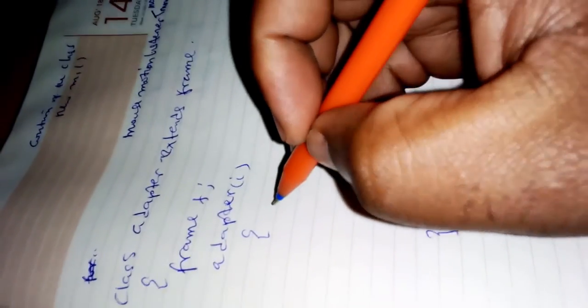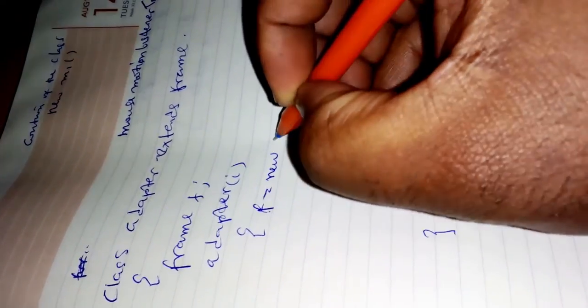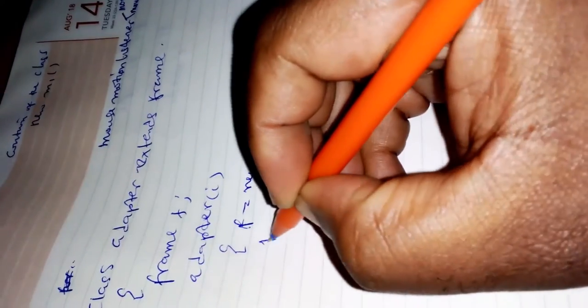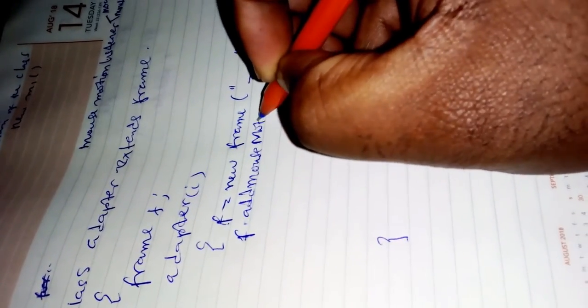So if I write my code, f equals new Frame, and you put whatever frame name you put there, then f would add the mouse motion listener.